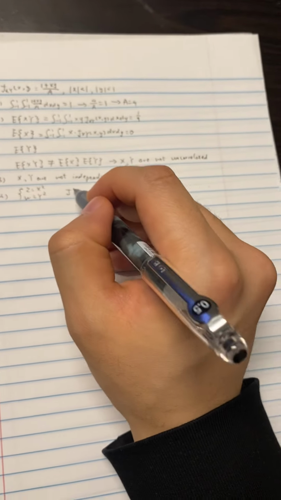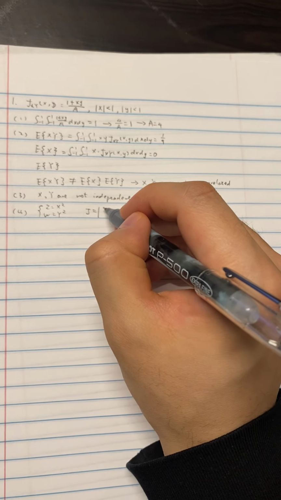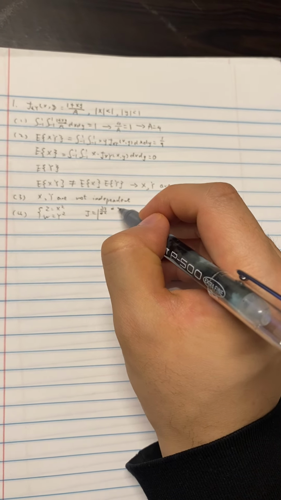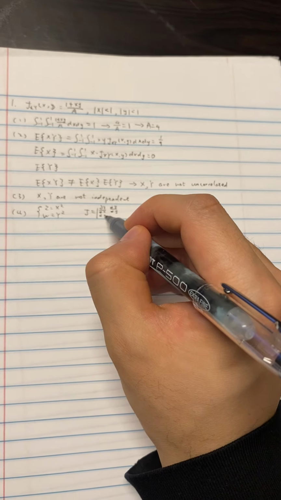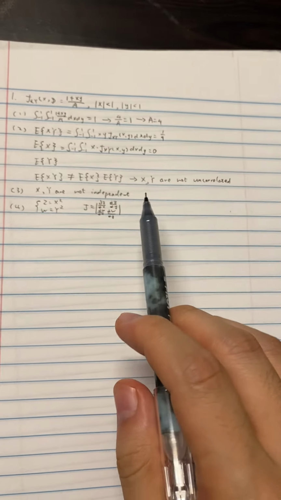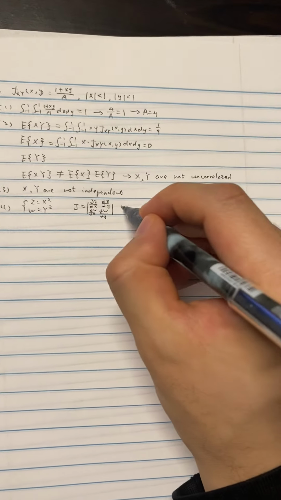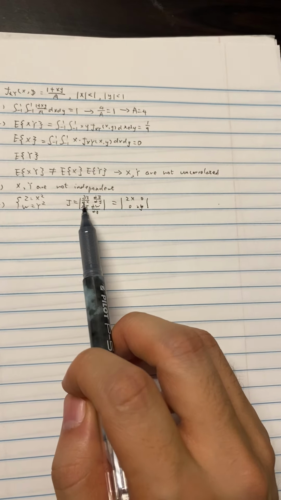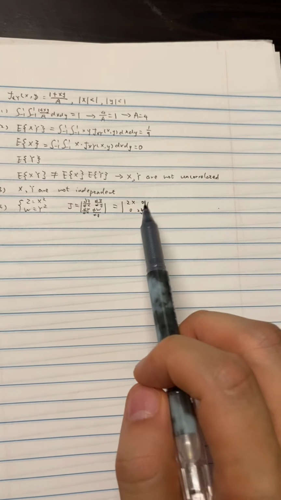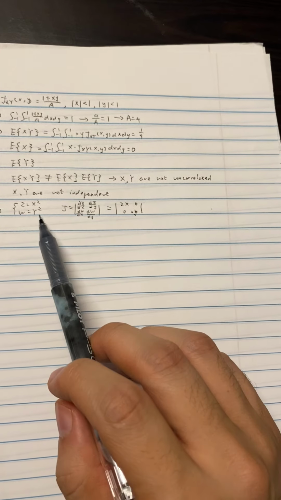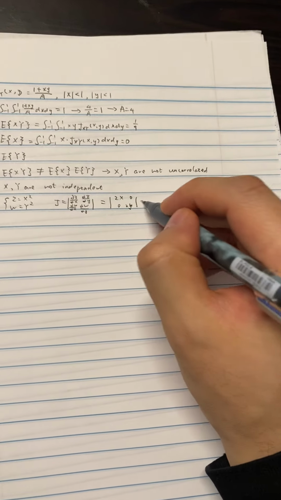Now we calculate J. We take the derivative of (z, w) with respect to (x, y), which is the matrix 2x, 0, 0, 2y. 2x is the derivative of z with respect to x, 0 is the derivative of z with respect to y, 0 is the derivative of w with respect to x, and 2y is the derivative of w with respect to y. The determinant is 4x times y.